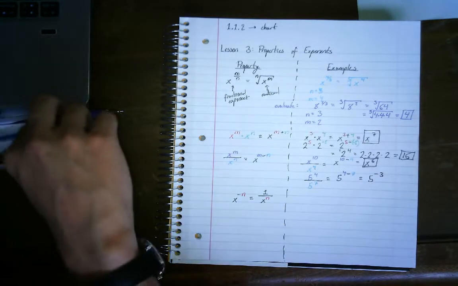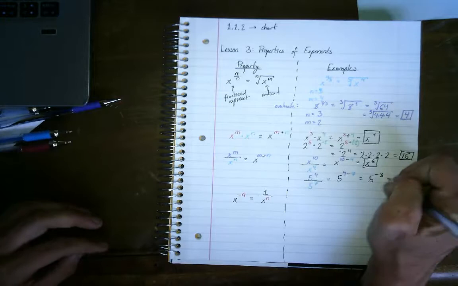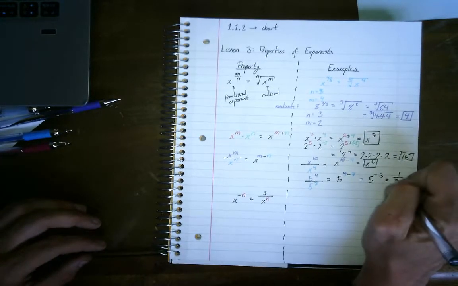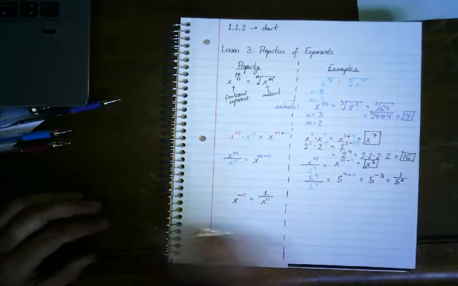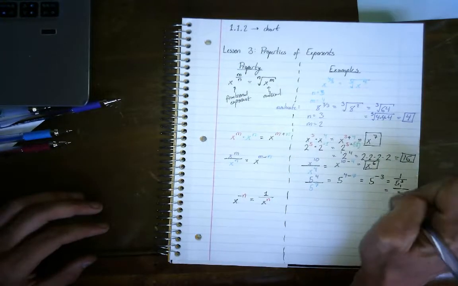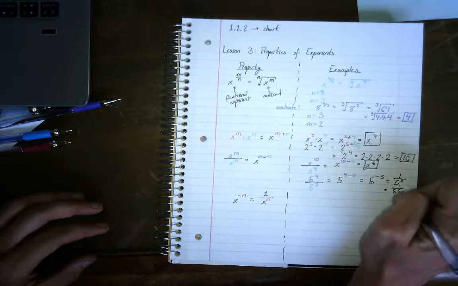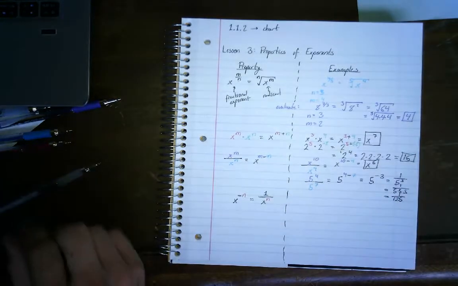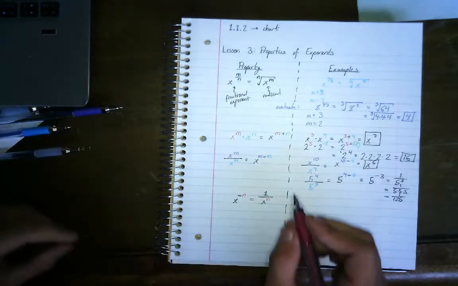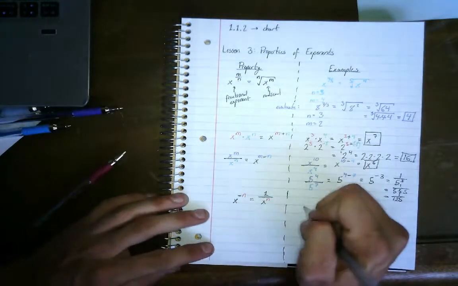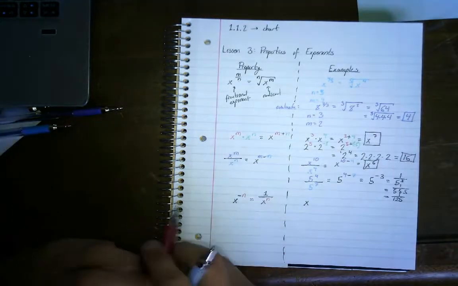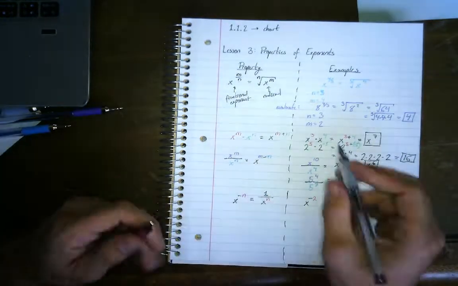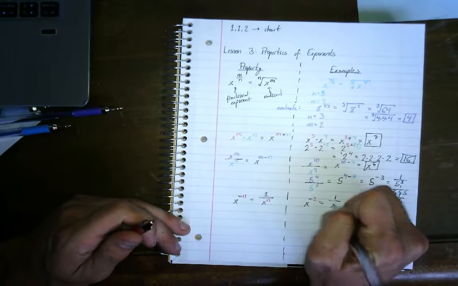So x to the negative n power is equal to 1 over x to the positive n. So if we wanted to go back and actually fix this one up, we know that our base is 5, our exponent is negative, so if we just put it underneath, we're good to go. In fact, this can now be simplified down to 1 over 5 times 5 times 5, or 1 over 125. So we'll do one more example with a negative exponent, but in this case we're going to do it for a base of x. So x to the negative 2 power is just 1 over x squared.